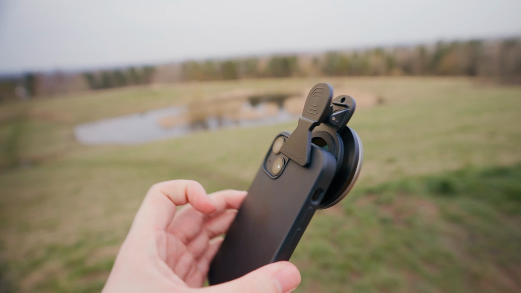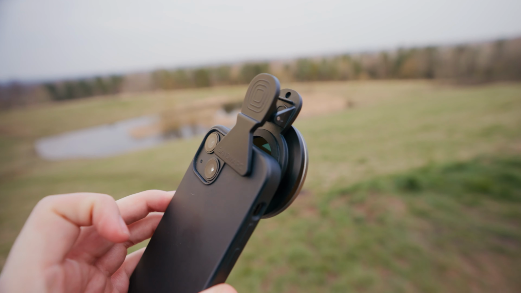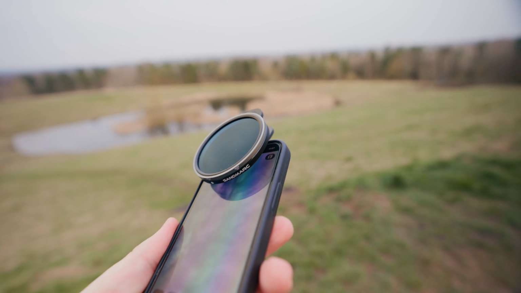The next problem I encountered is that you can't use this for the front-facing camera. The reason for that is there's too much space in the back to let light in, because obviously the front-facing camera is very close to the top of the phone, so it doesn't really work for that. Therefore, you can't see yourself and expose the shot properly if you're wanting to do any kind of vlogs. You have to set the exposure, turn the phone around, and then use it.